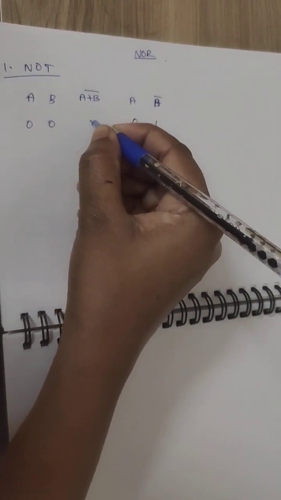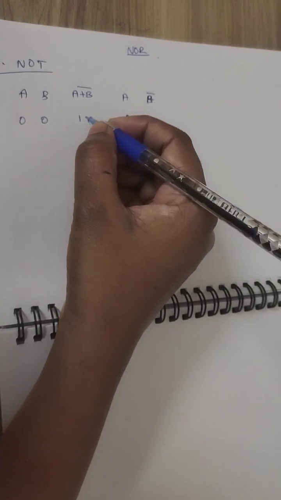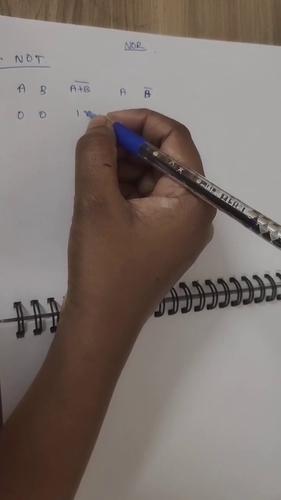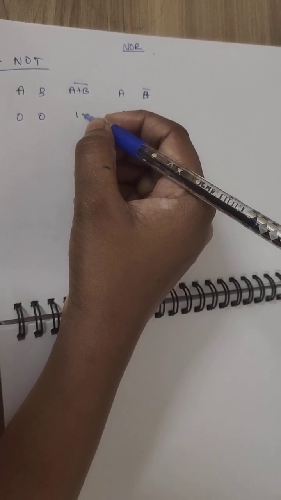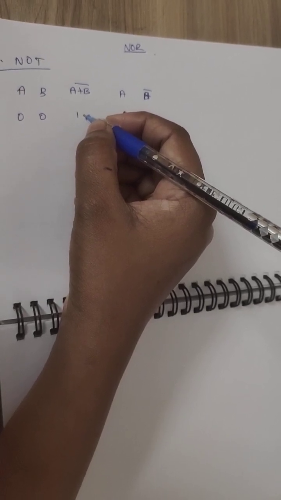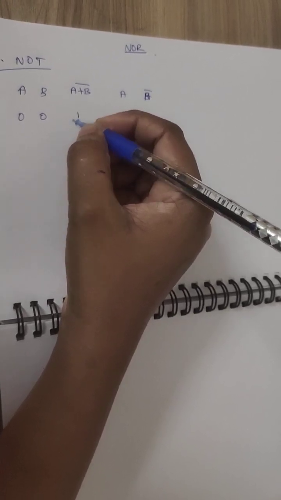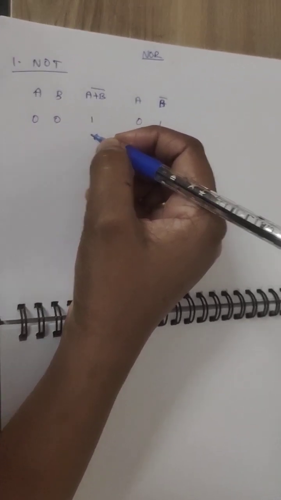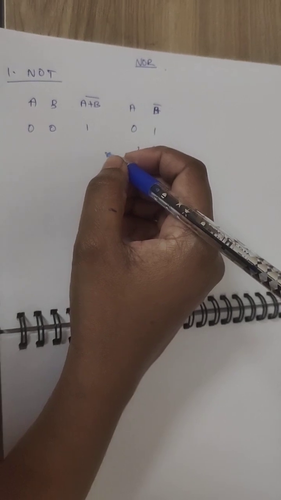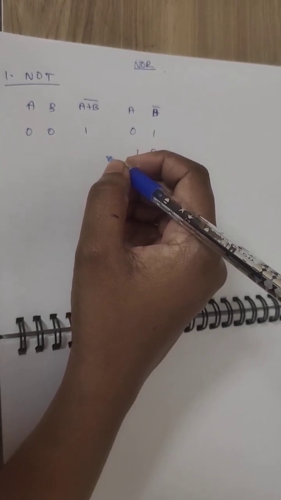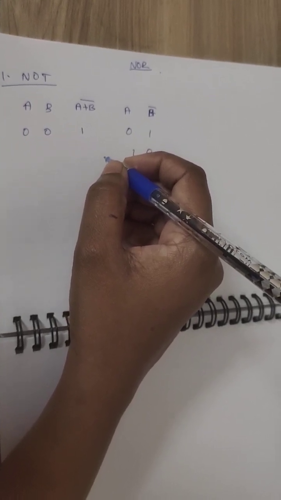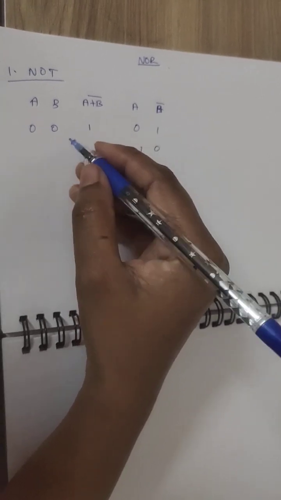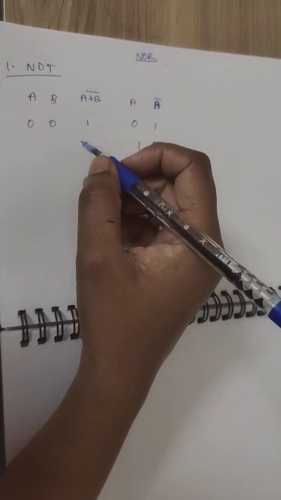To learn how to write the truth table, you can look at the previous videos. I'll provide the links, so please go ahead and look at those. You will understand how to write the truth table and how to find the functionality of these gates. You don't need to mug up everything. You just need to understand how the AND gate and the OR gate work, so you can write their truth tables.